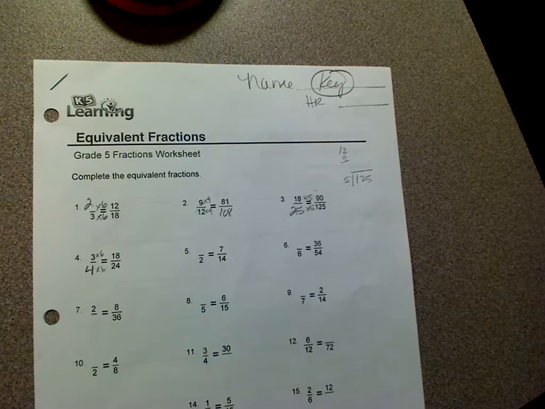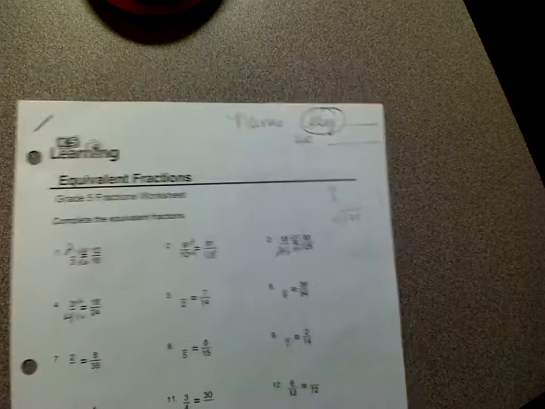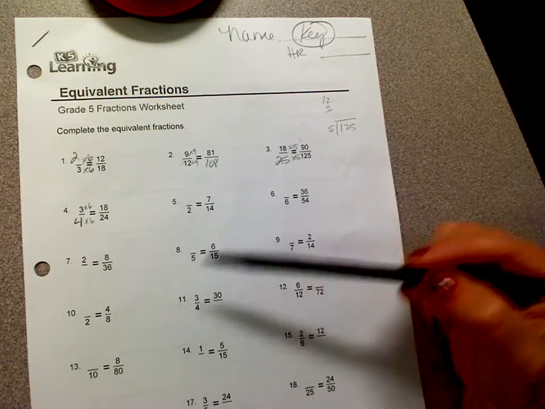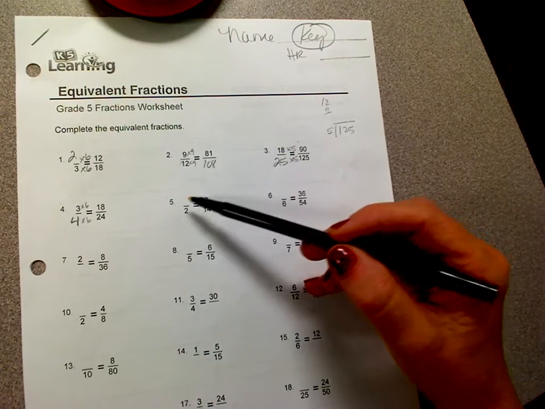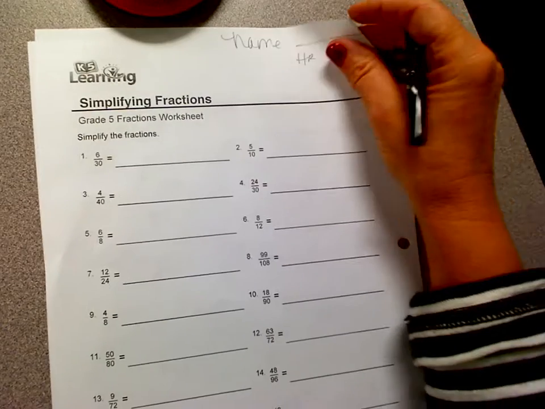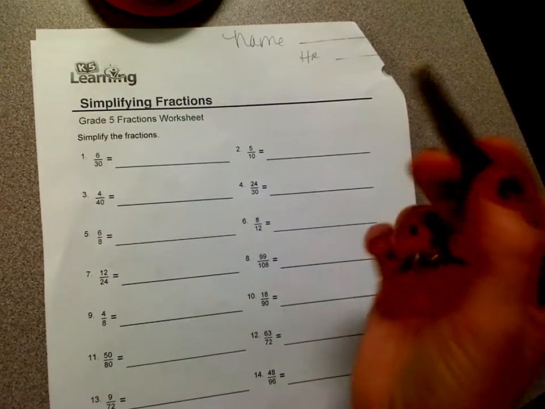Hey, this is for Math 8. After the pre-test that you took online, I want you to finish working in this packet. We did a few of these in our stations yesterday, trying to find the equivalent fractions. So continue working on that. And then on the back, you are simplifying fractions.